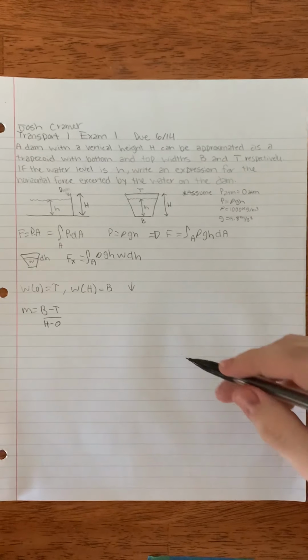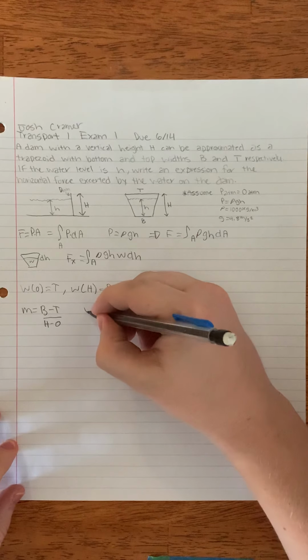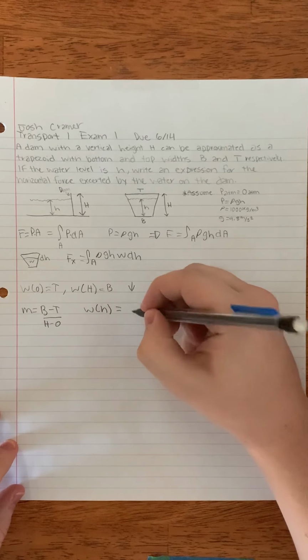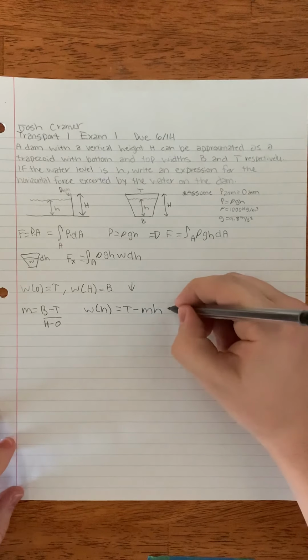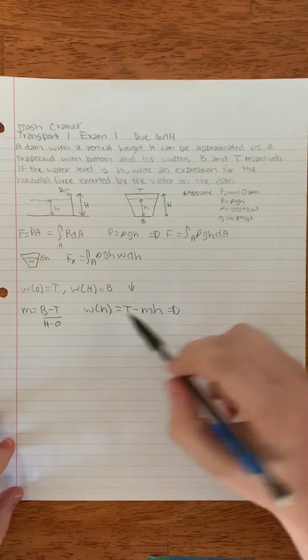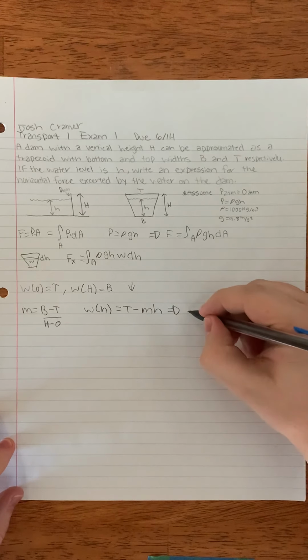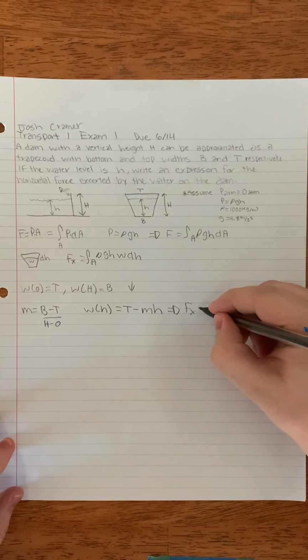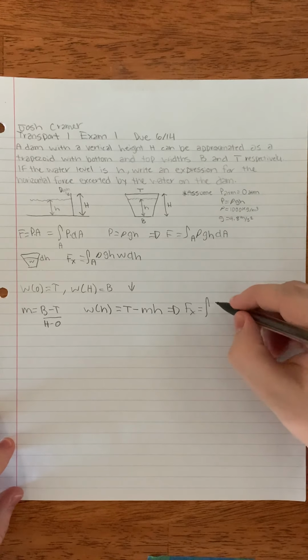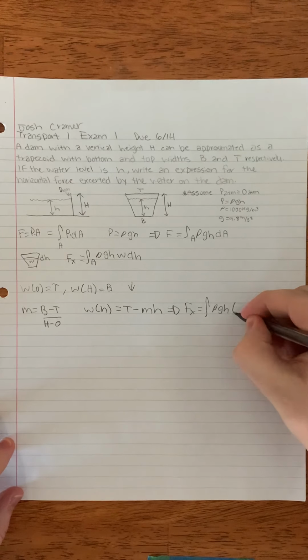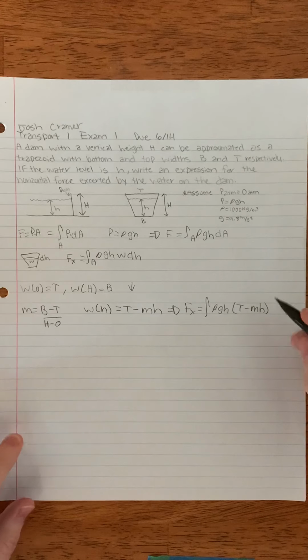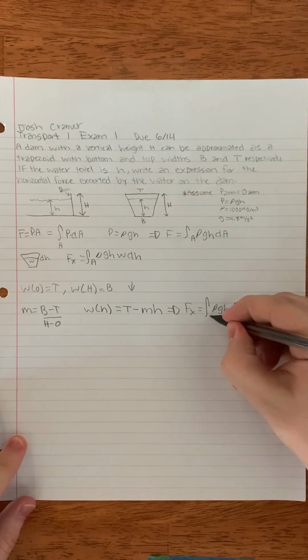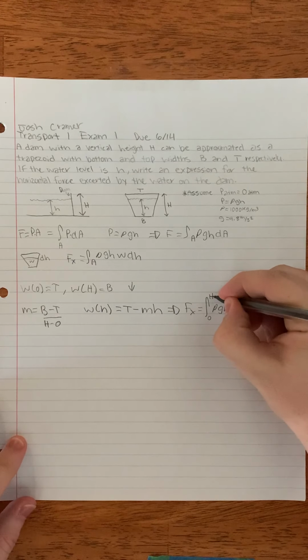So what we can do here is find an equation for the width in terms of the height as T minus mh, and we can plug that in for W in the equation. So Fx, which is equal to the horizontal force, is equal to the integral of rho gh times T minus mh, where h is equivalent to the height at a given point, times dh, and this is evaluated across the height of the dam.